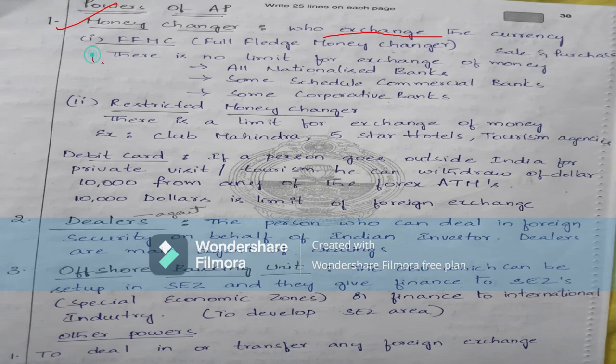In this we will see two aspects: one is FFMC and the other is restricted money changer or RMC. FFMC means there is no limit for exchange of money. He is permitted to exchange any lump sum amount. He can buy or he can sell. For that, all nationalized banks were allowed as this particular authorized person. Some scheduled commercial banks and some cooperative banks were allowed. So these three were allowed in this full-fledged money changer case. And in the restricted money changer case, there is a limit.